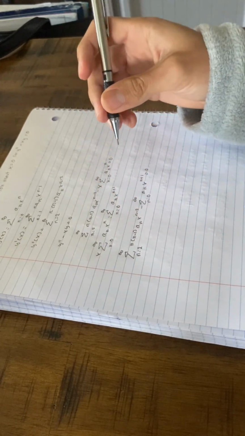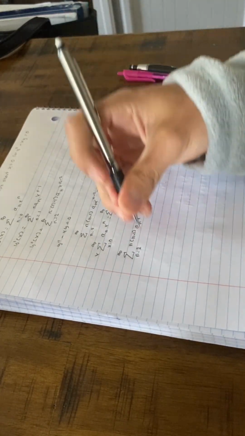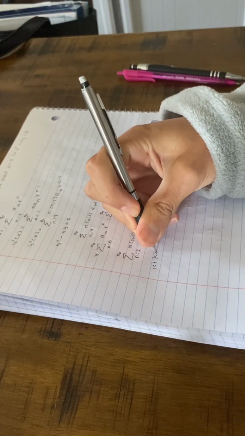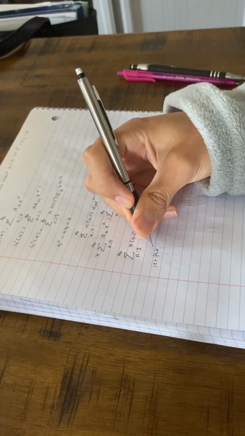Okay, so now we're going to re-index both sums. We're going to let k equal n minus 2.